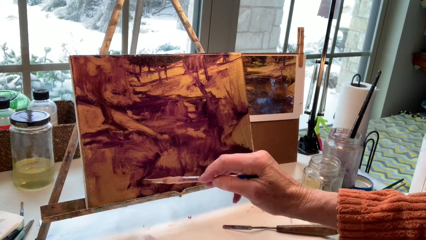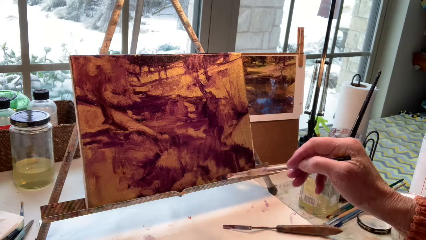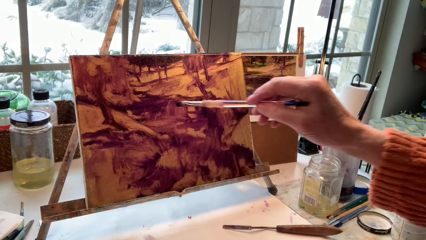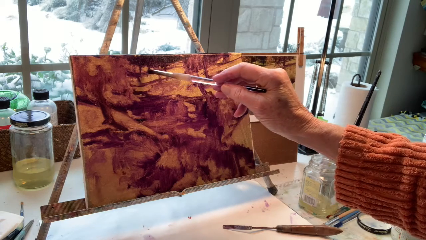Verticals are helping me kind of anchor that canvas. Looking for the reflection verticals in the water. Going back up there to make sure those diagonals are strong enough.